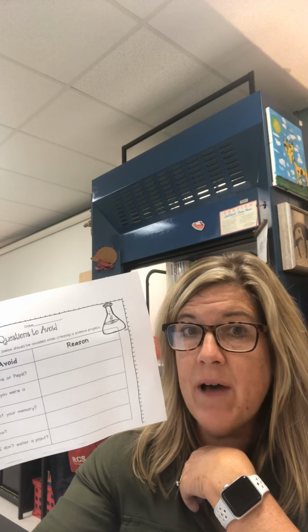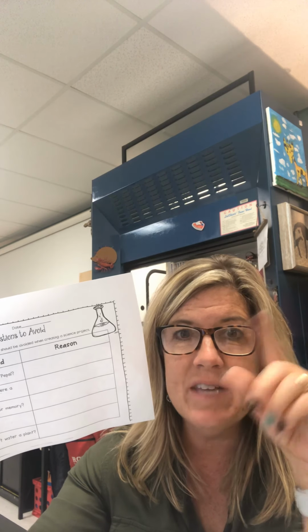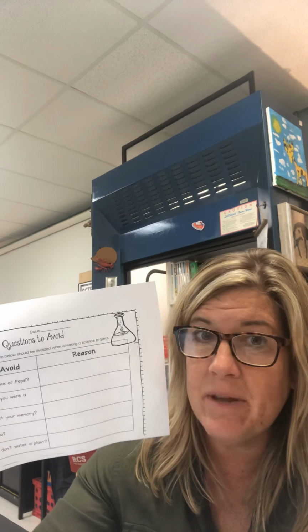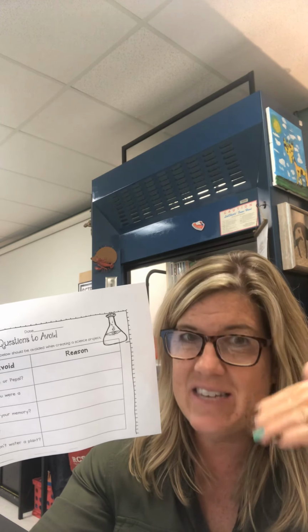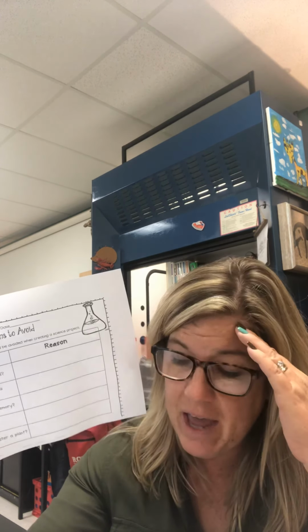I'm also going to ask you to come up with 3 testable questions, and I will send comments back to you if you're on the right track or not. Don't expect to be perfect at this, because this takes practice. We've got to train our brains to think science, and it doesn't happen overnight, but it will happen. Have fun, and go do some testable science questions.